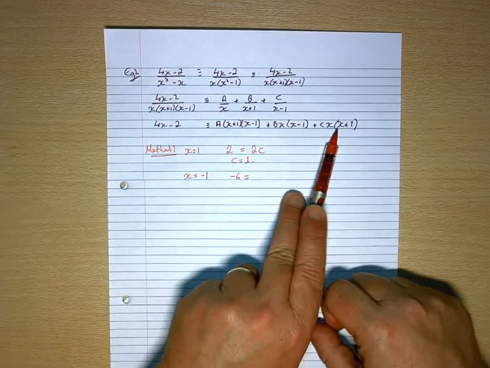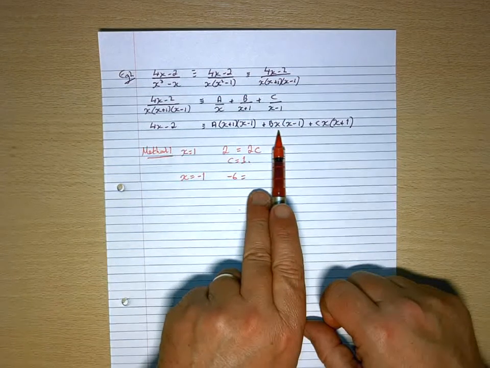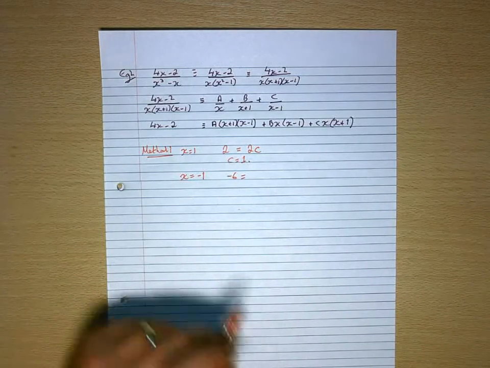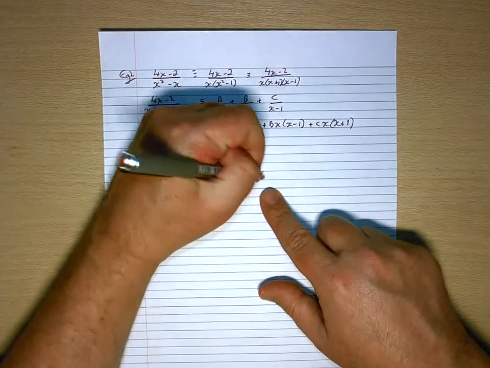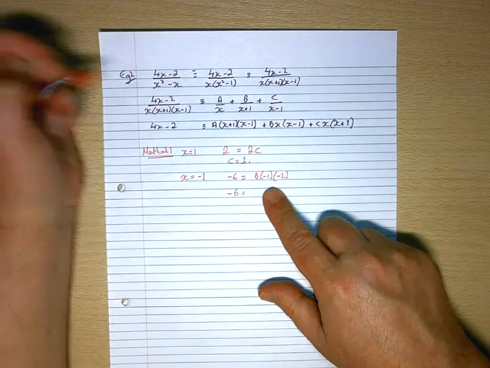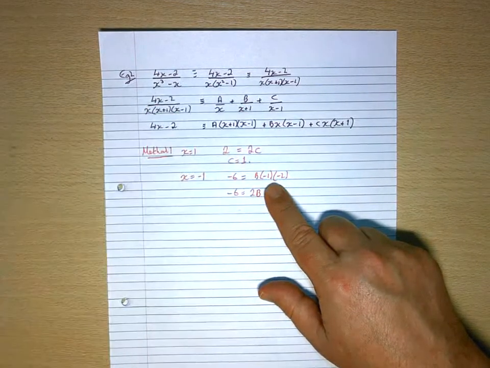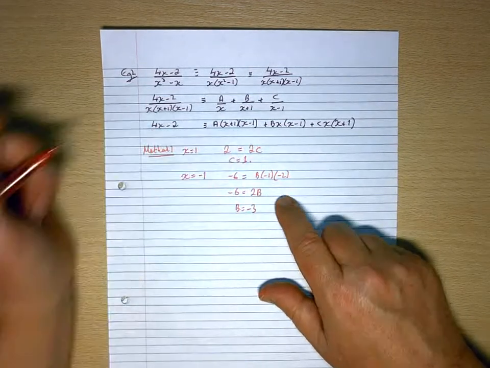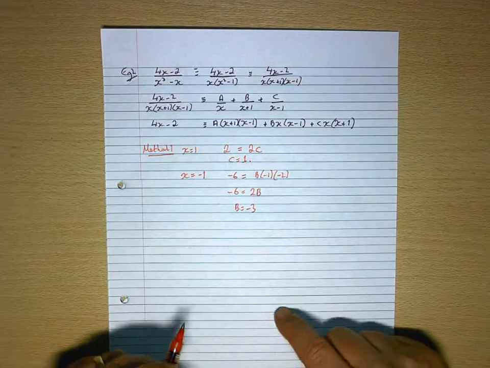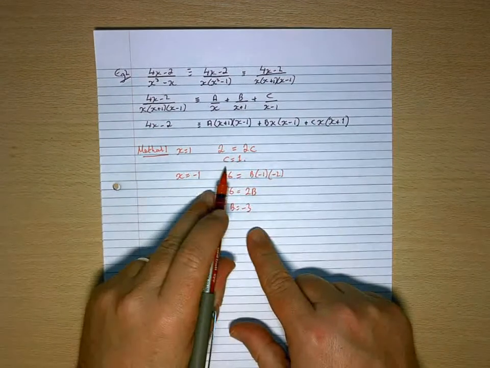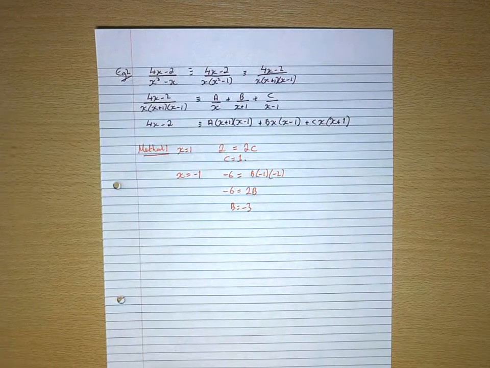I'm going to have a 0 in there, and for b I'm going to end up with b times minus 1 times minus 2. Minus 6 equals 2b. Negative 1 times negative 2 is positive 2. So b will be negative 3. So I've worked out my c and I've worked out my b.